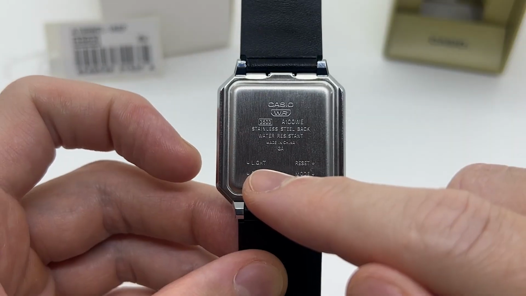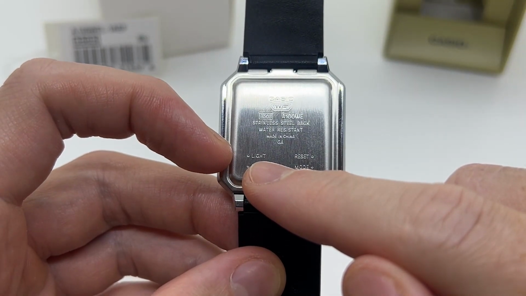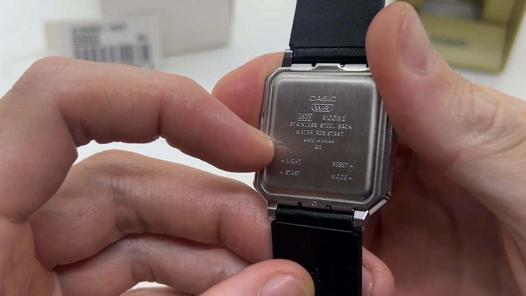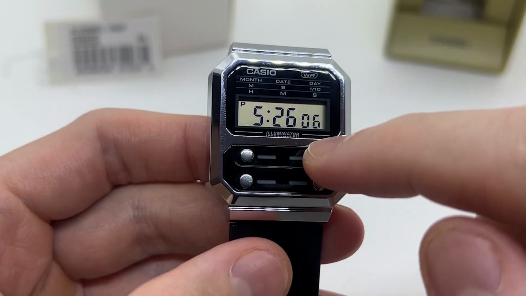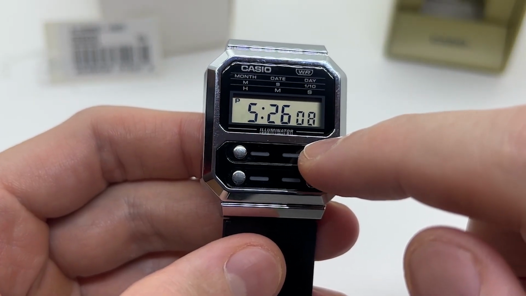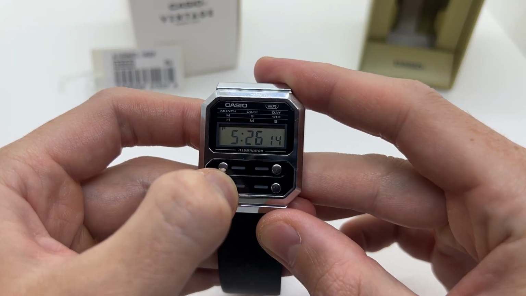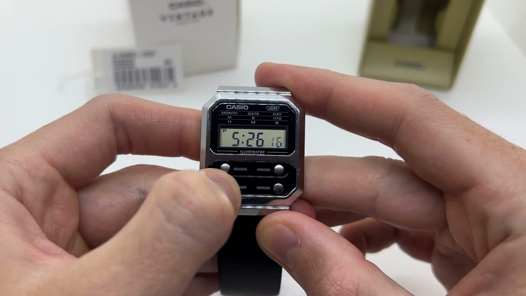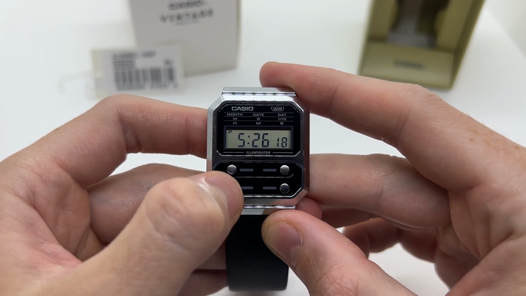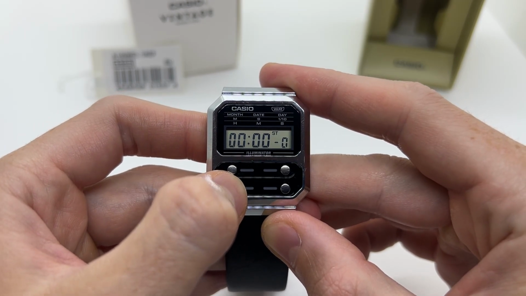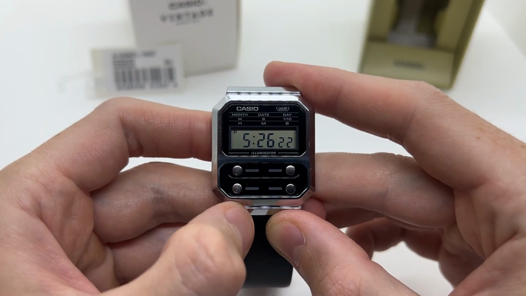Now, something really important is to know that the light is on the left side, so you need to rotate it, and this is going to correspond to the light function. Now this is going to be the mode button that you would normally find on the F91W, so we are going to use it in order to toggle between the different options.